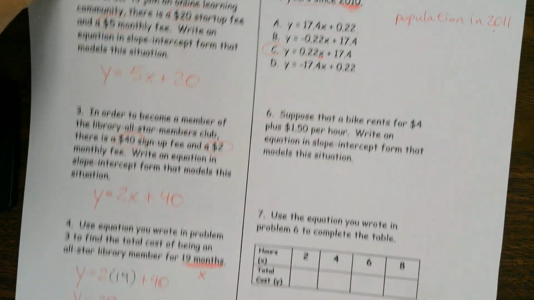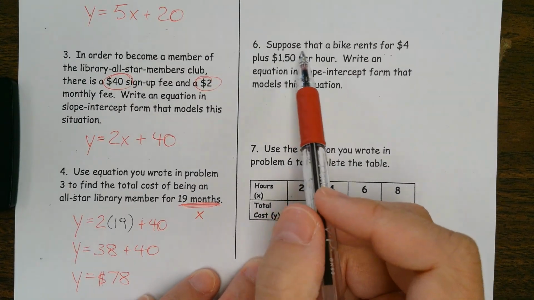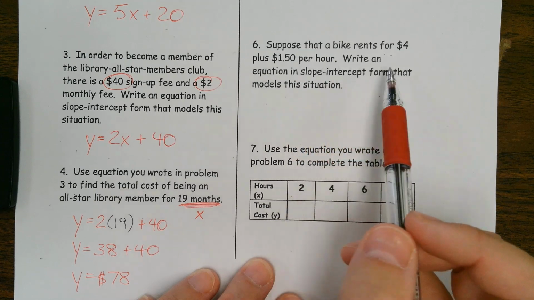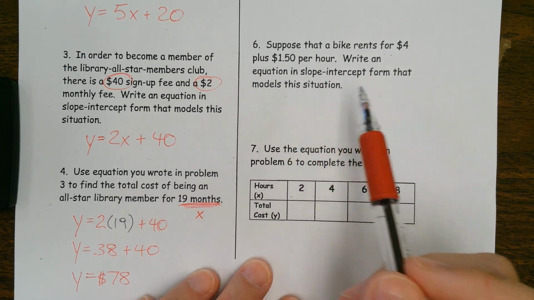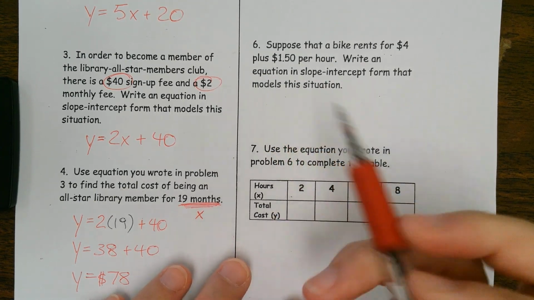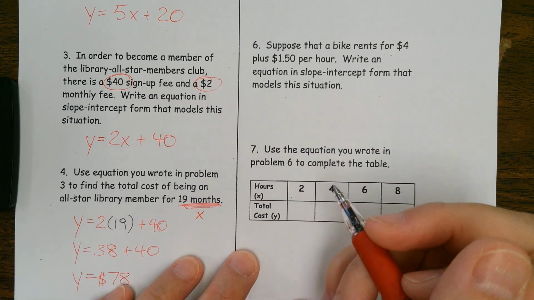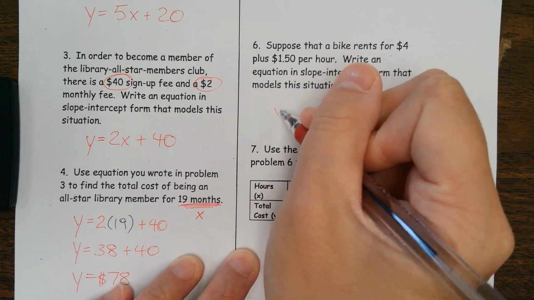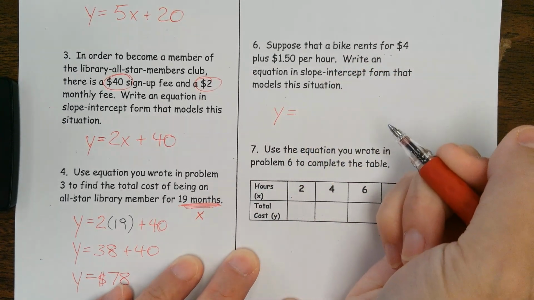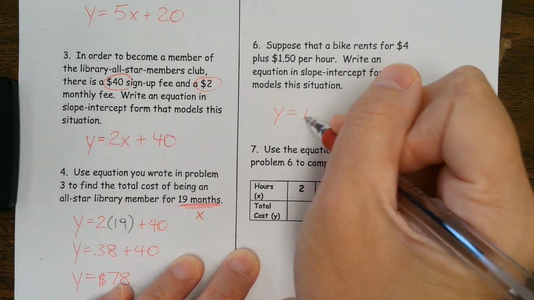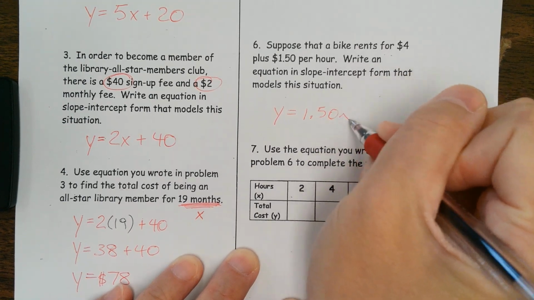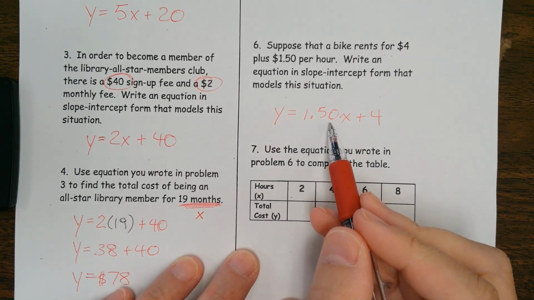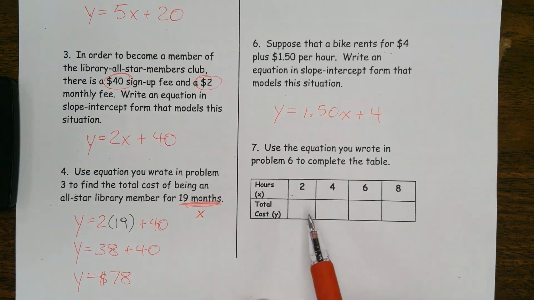Okay, number 6. Suppose that a bike rents for $4 plus $1.50 per hour. Write an equation in slope-intercept form. Haley, can you tell me number 6, please? Number 6, y equals? Good, 1.50x plus 4. Right, because this is the hour and this is your startup.